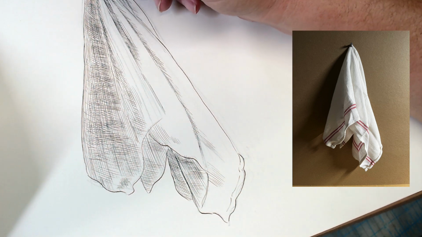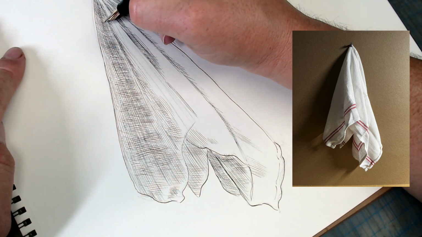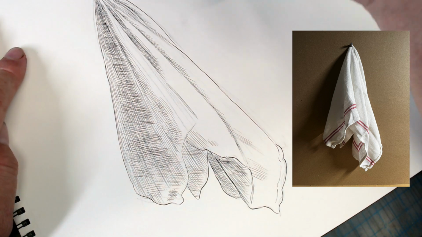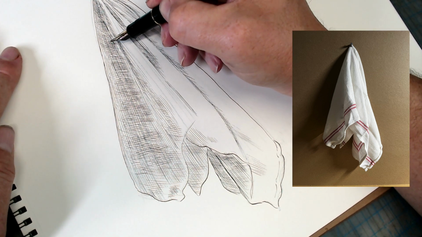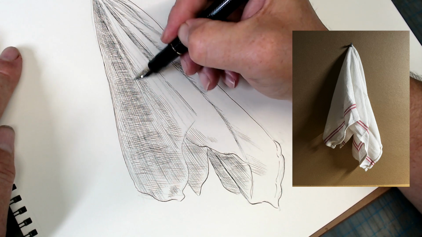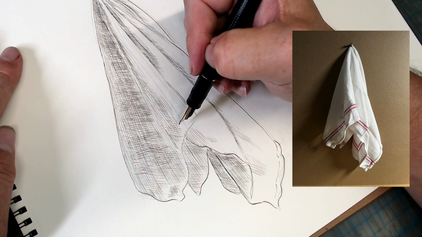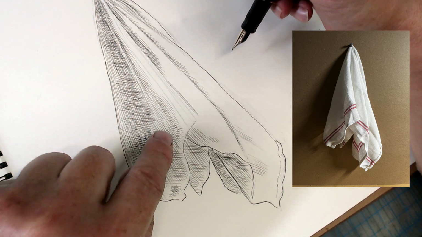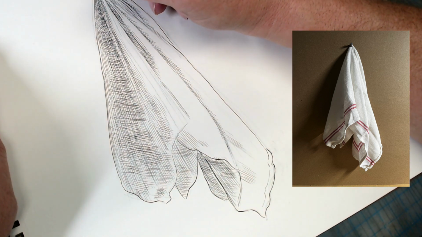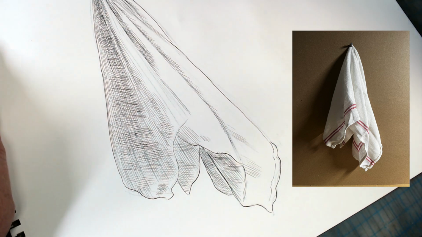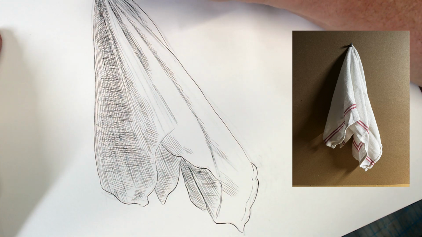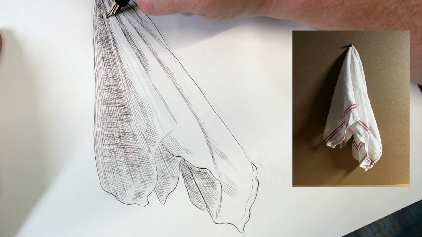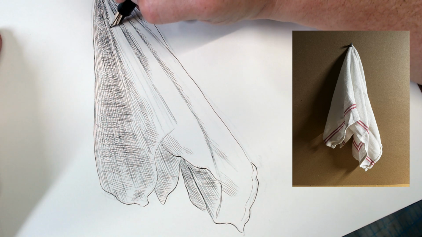Okay, now I'm going to reinforce the shadow on this fold. When shading, always pay attention to what forms are closer to and what forms are farther away. So because this fold is the closest fold towards us, we want to introduce a little bit more contrast here than just about anywhere else. So this shadow running along the length of this fold, I'm going to make it a little bit darker to indicate the fact that it's closer to us.